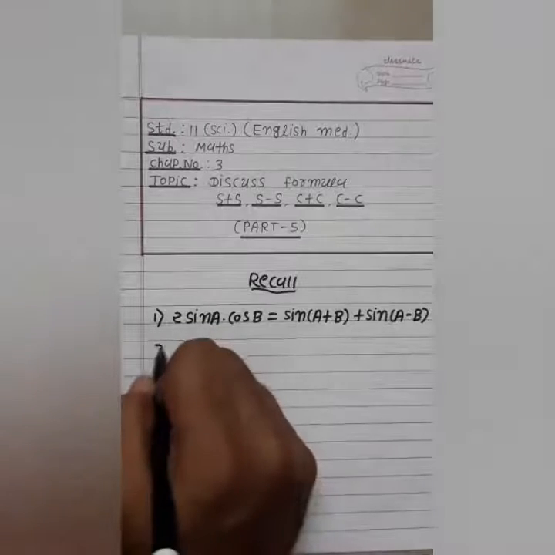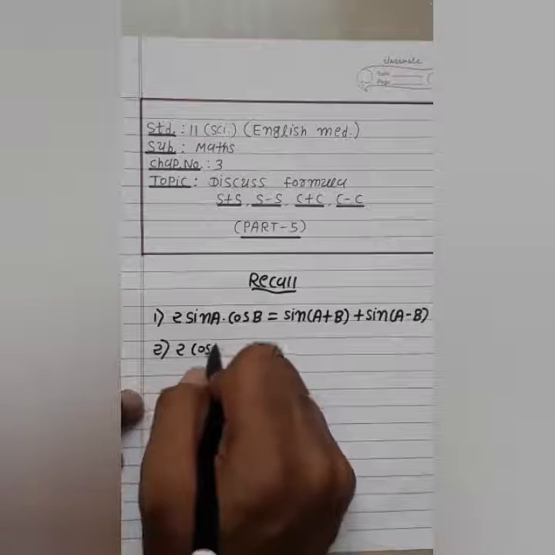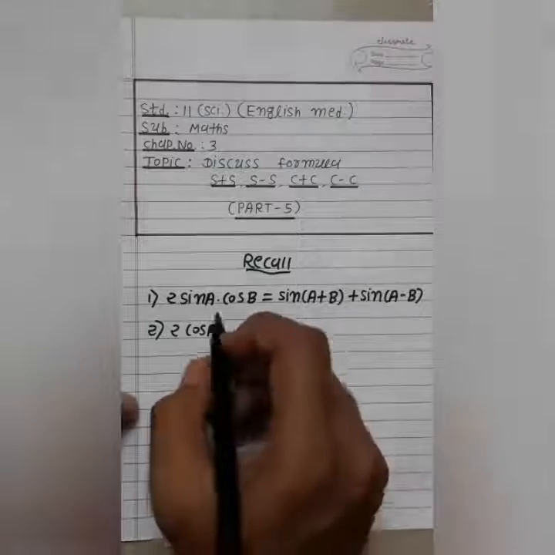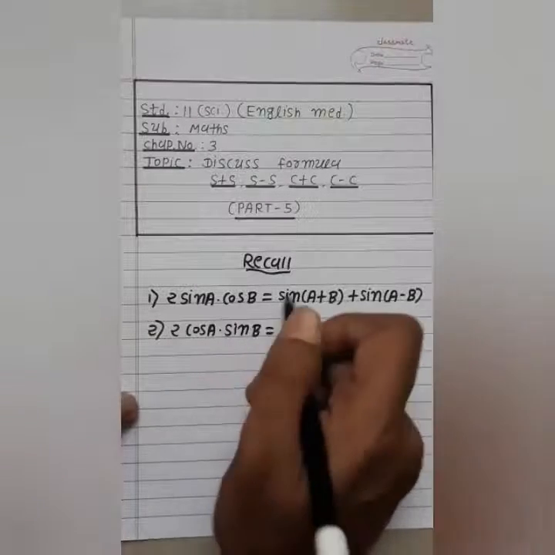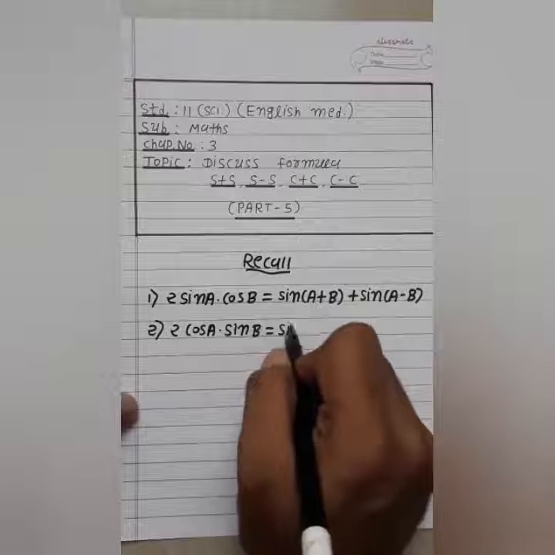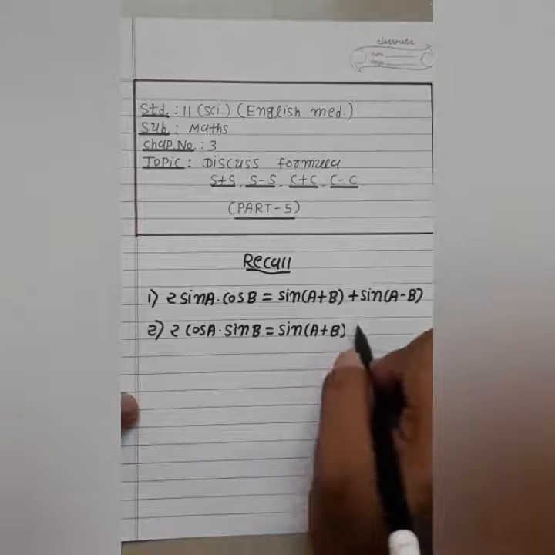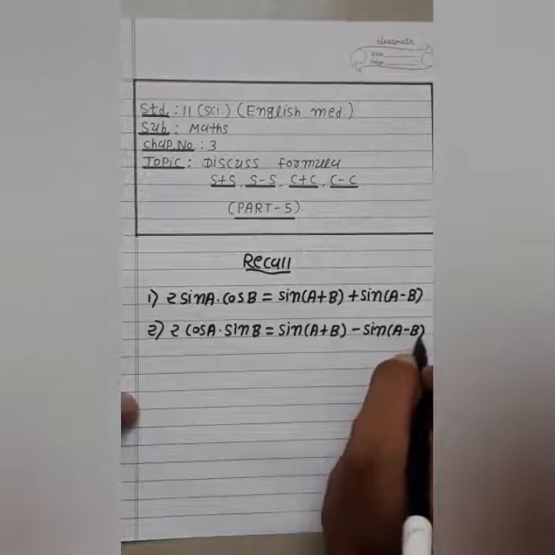Second formula: 2 times cos A into sin B is equal to sin(A plus B) minus sin(A minus B).